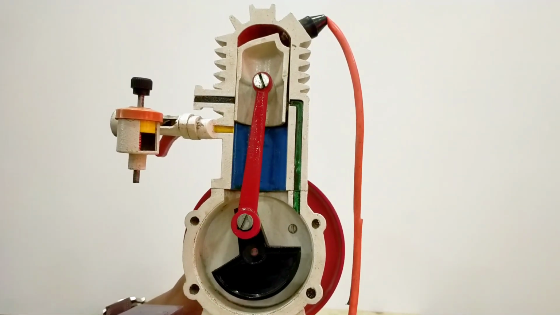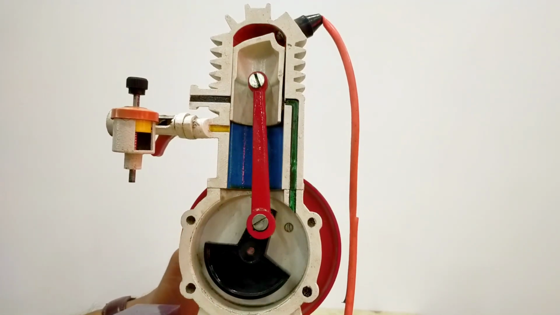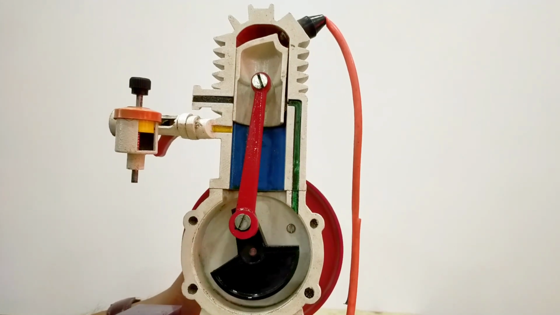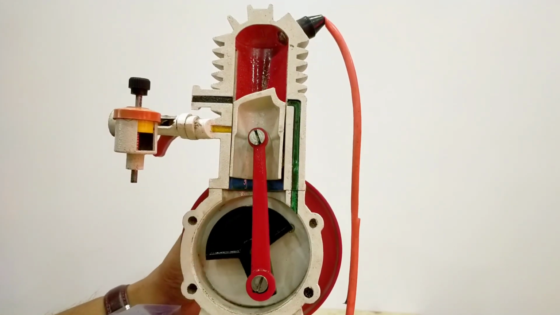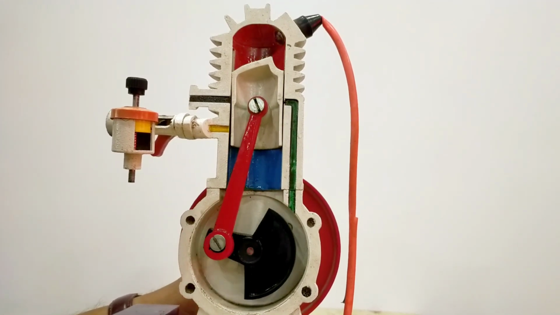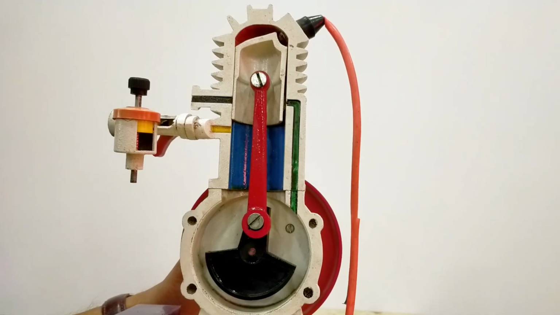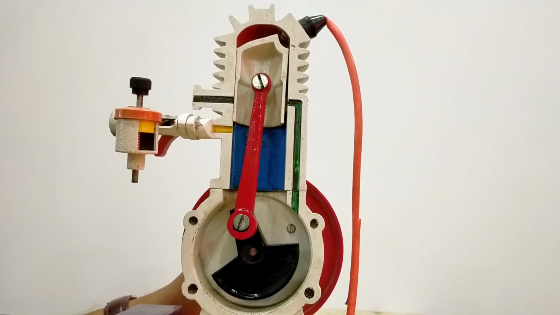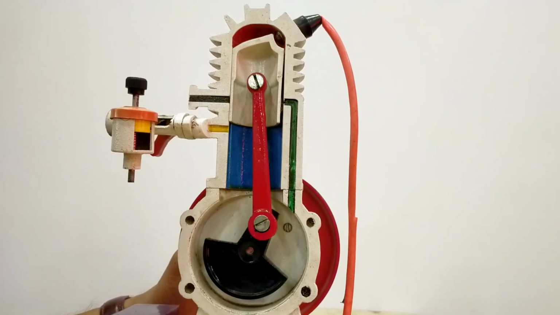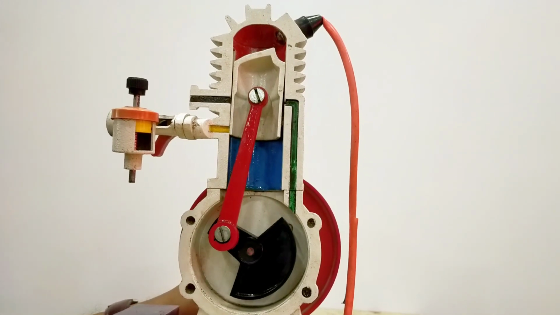That is how two processes take place in a stroke in the case of a two-stroke engine, and that's why we get one power stroke for one revolution of the crankshaft. In the case of a four-stroke engine, there are two revolutions of the crankshaft for one power stroke, but in the case of a two-stroke engine, there is one revolution of the crankshaft for one power stroke.